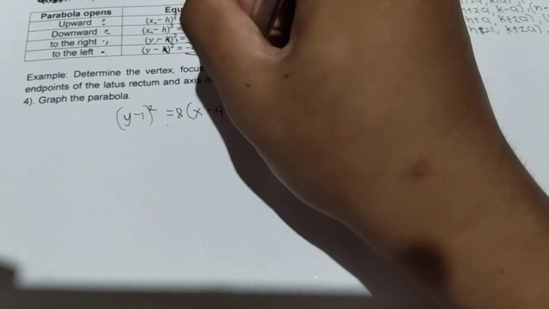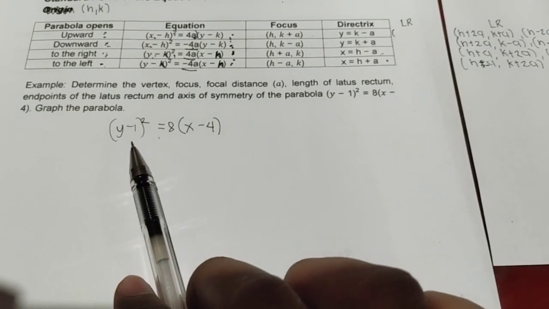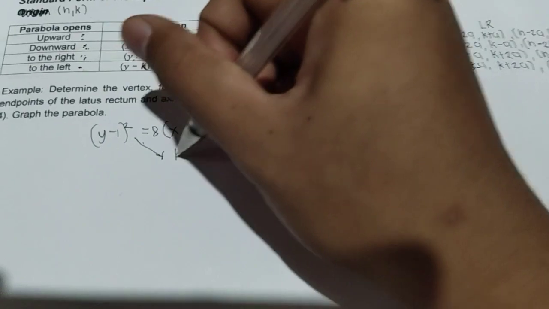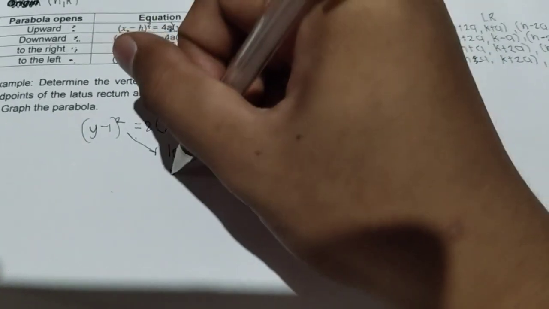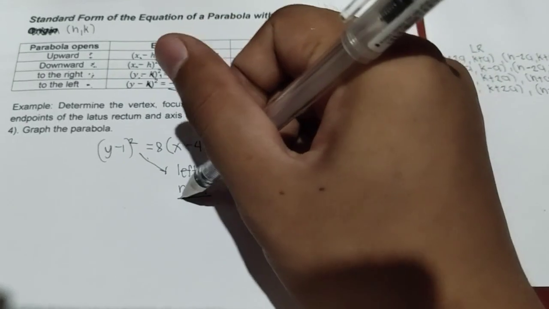Since the y variable is being squared, the parabola either opens to the left or to the right. But since we have positive 8, the parabola opens to the right.